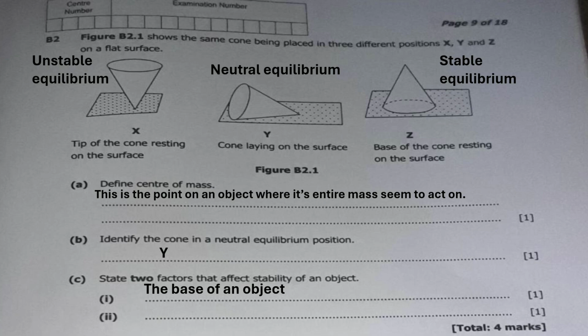And see, the one with a larger base is stable, and the one with a smaller base becomes unstable, as you have seen in the position of X and Y. Z has a larger base, hence it is stable. Then X has a smaller base, hence it is unstable. So one factor that affects the stability of an object is the base of an object.